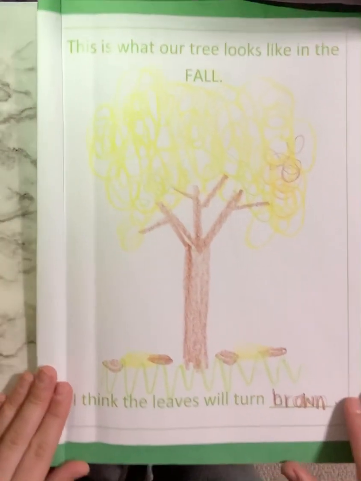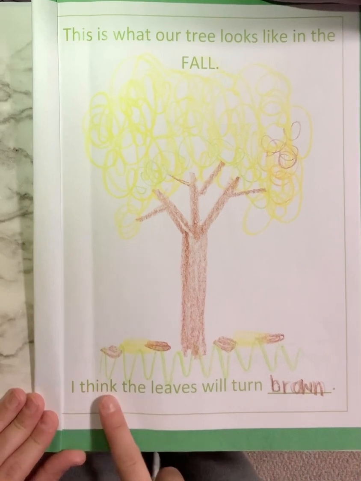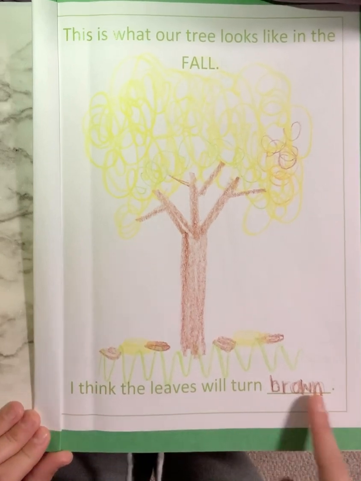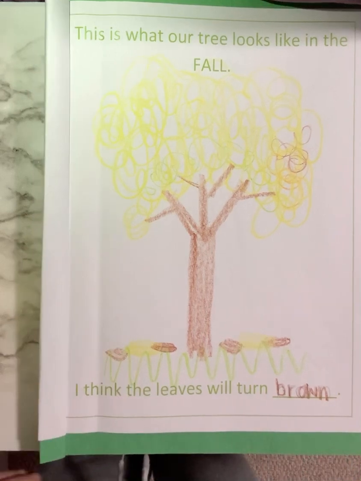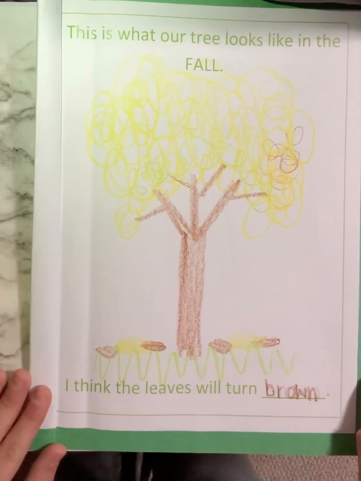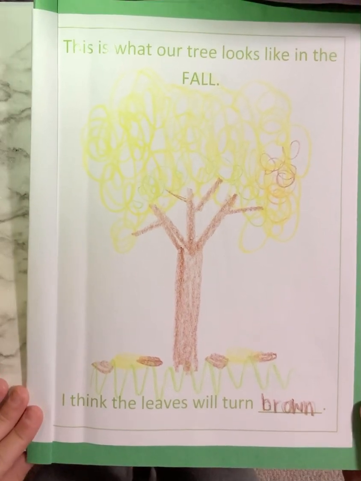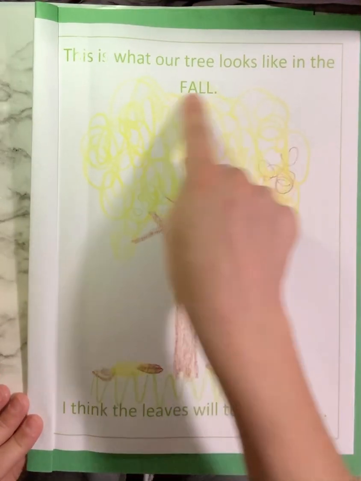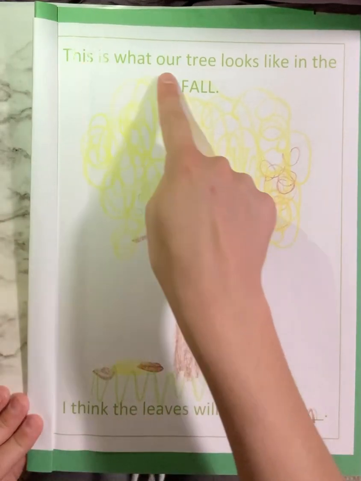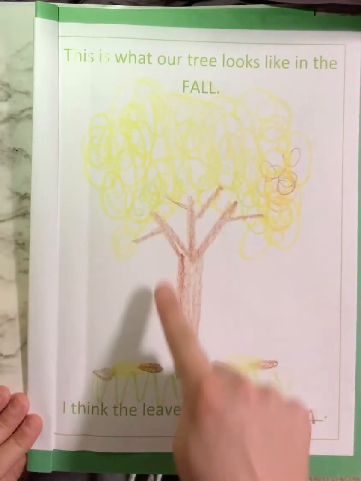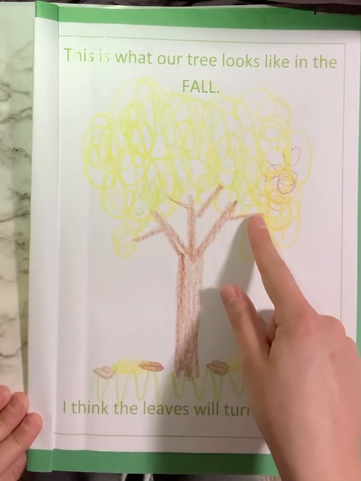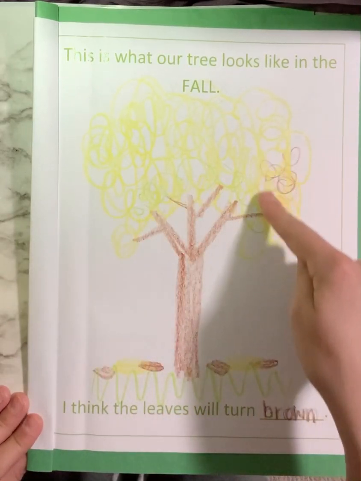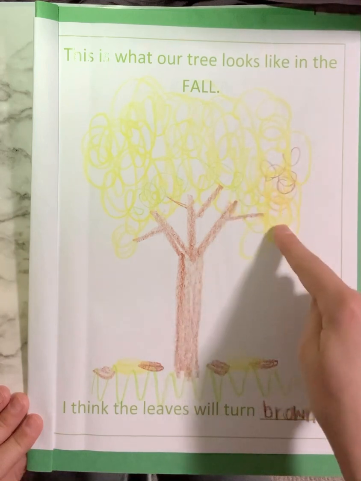So on this page, we started on the bottom and we made our predictions right in October. It says, I think the leaves will turn brown. And each child had to come up with their own prediction of what color it would change. Then, once the tree did change, but it took quite some time, we actually drew a picture of it. So it says, this is what our tree looks like in the fall. And our tree had lots of yellow leaves, just a few green leaves left on the bottom, and some brown and orange leaves had started to develop on the side of the tree.